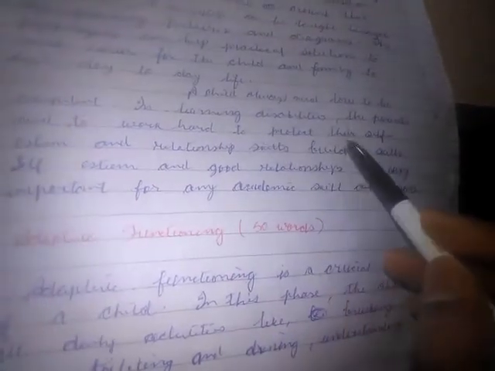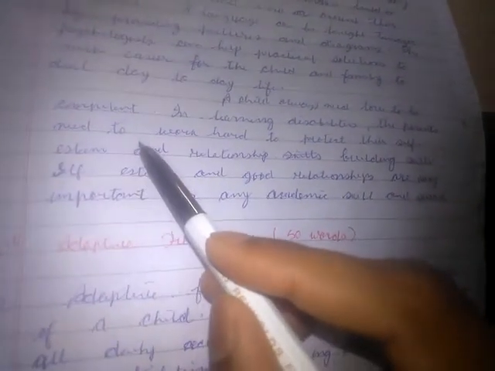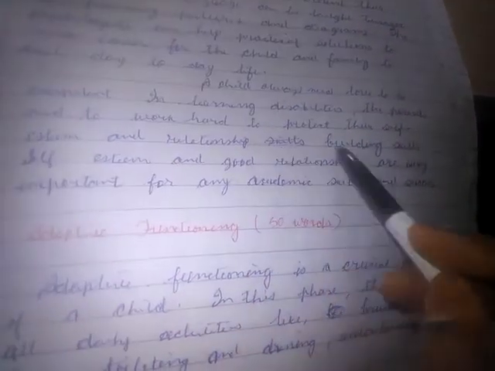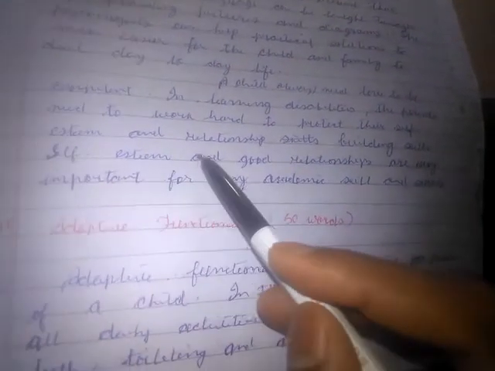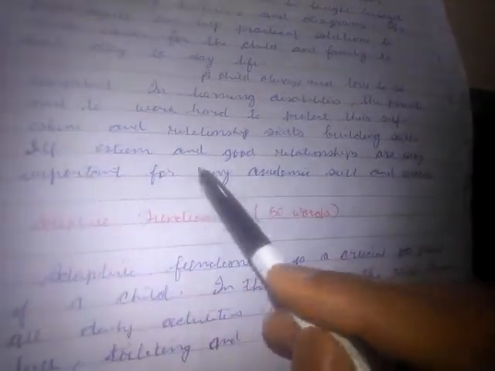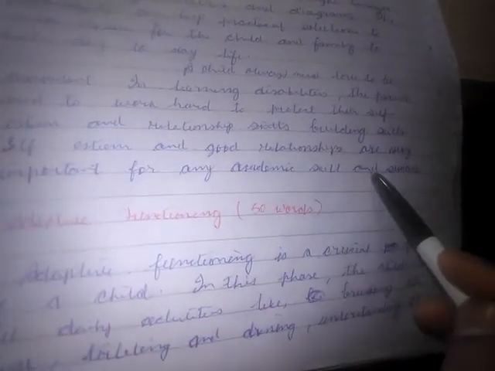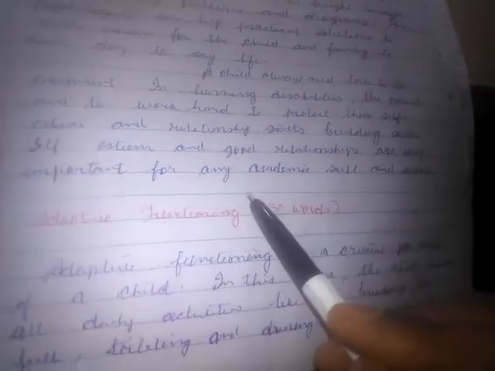In learning disabilities, the parents need to work hard to protect their self-esteem and relationship. Building skills, self-esteem, and good relationships are very important for any academic skill and success.